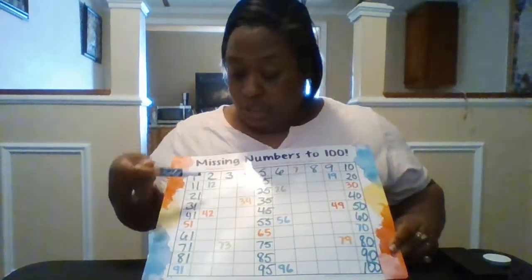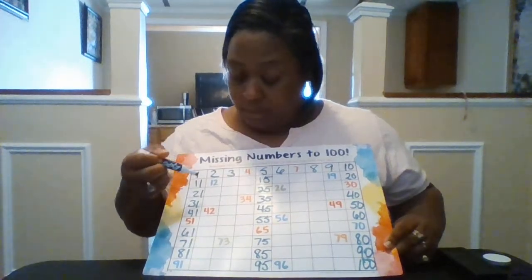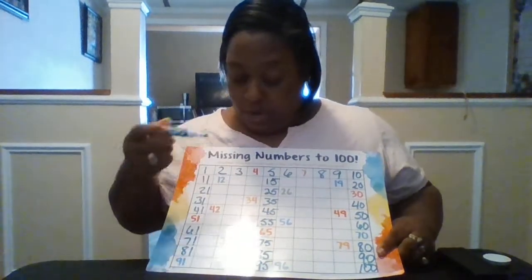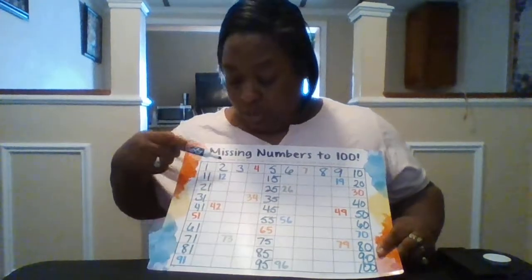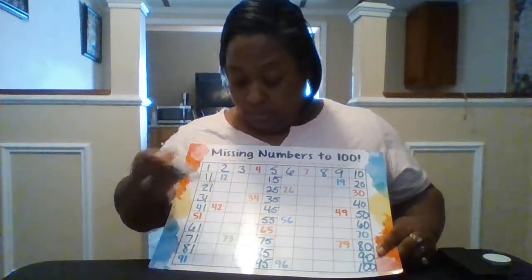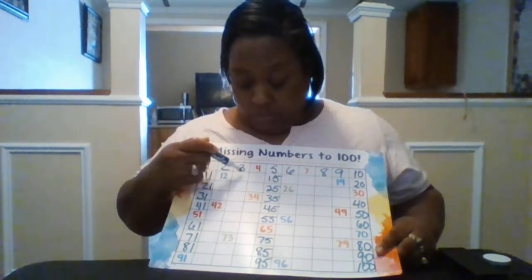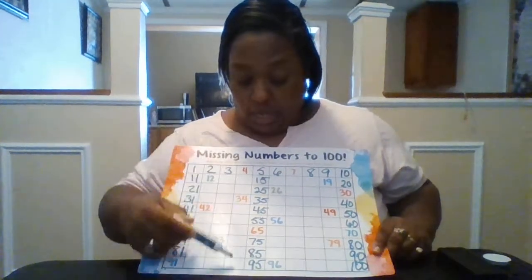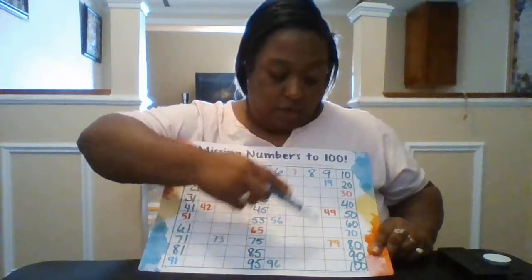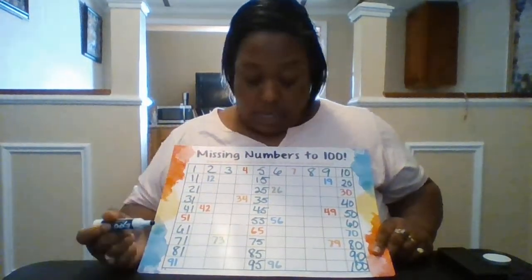So if you continue to look at your hundreds chart, everything on here is going to follow a pattern. Everything in this line will end in 2. Everything in this line will end in 3. Everything here ends in 4, and so on and so forth. So everything will end in the exact number that it's under.